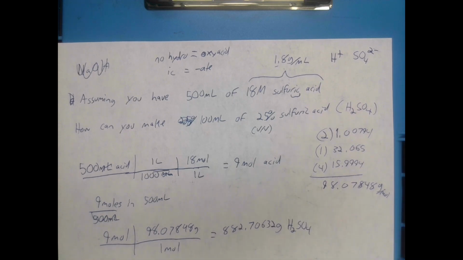So we have 882.7 grams of sulfuric acid dissolved in 500 milliliter solution.